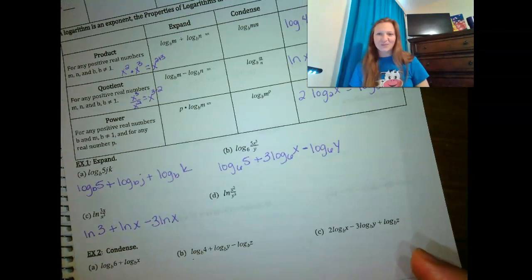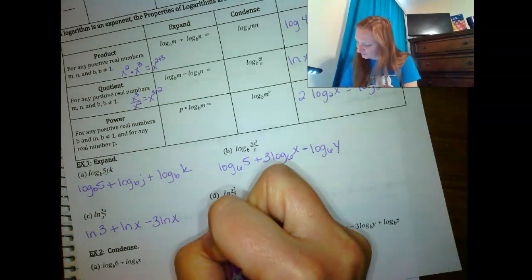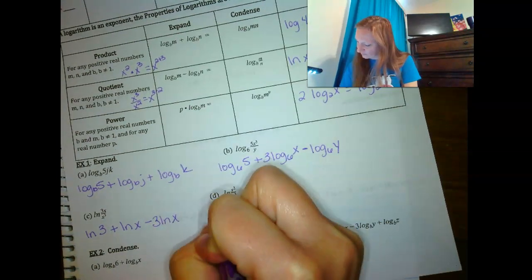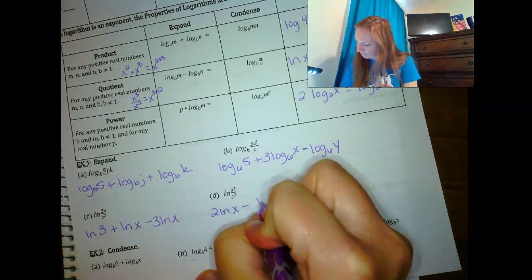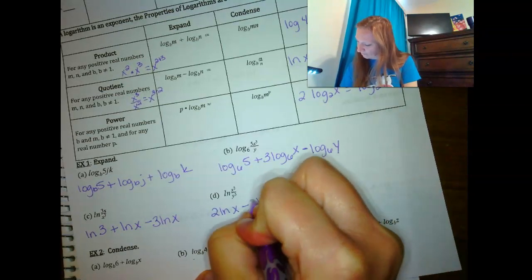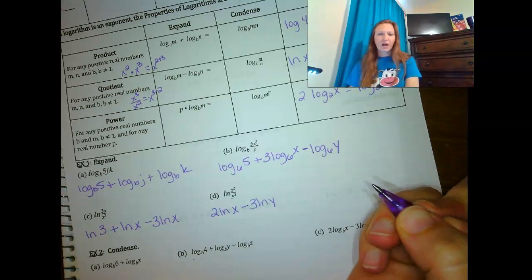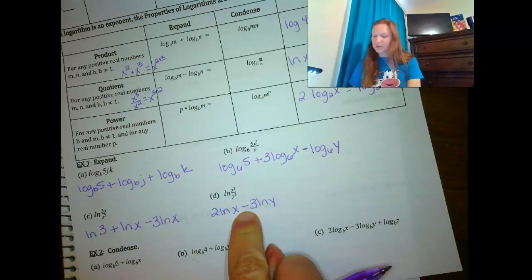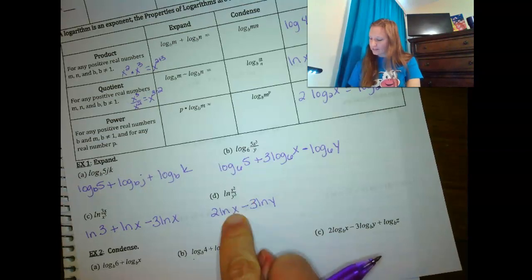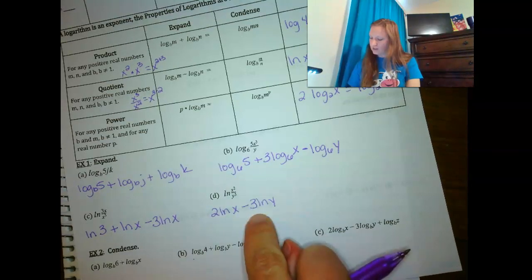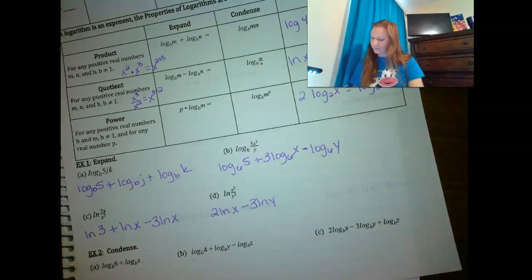All right, you try the last one. All right, you should have put a subtraction sign in between the two natural logs. The exponents you can put out front when we expand it out.